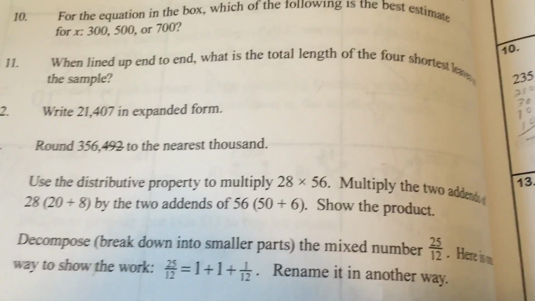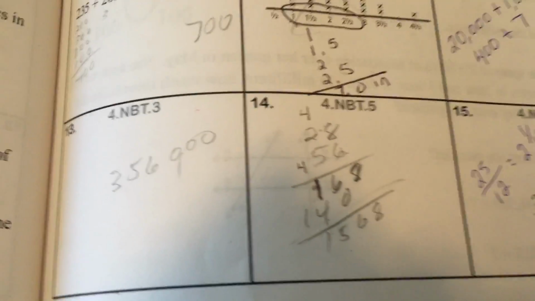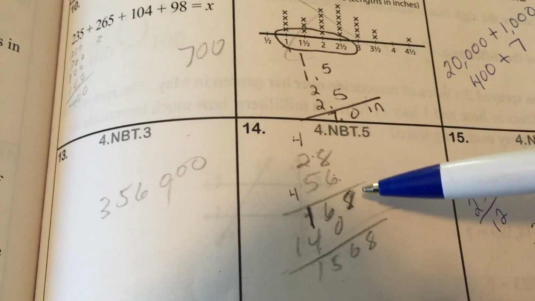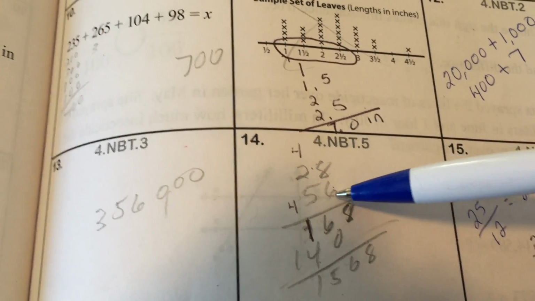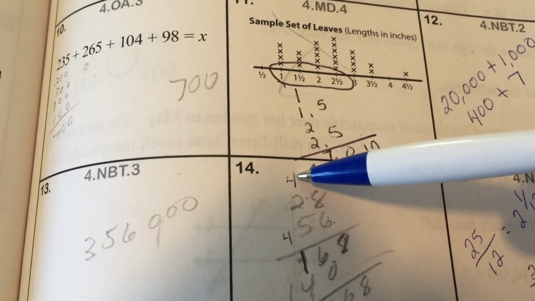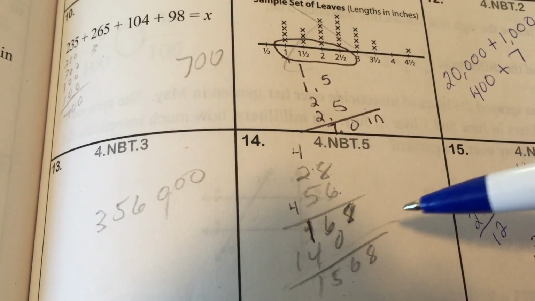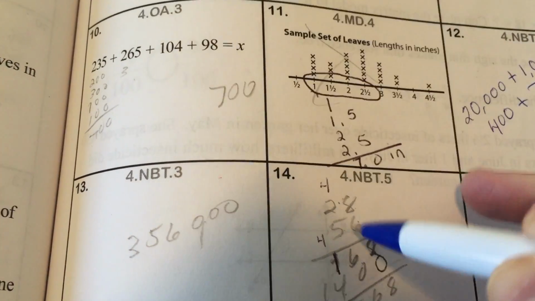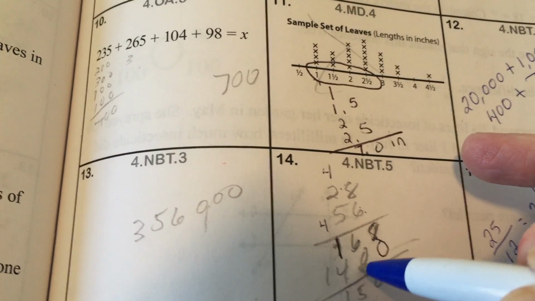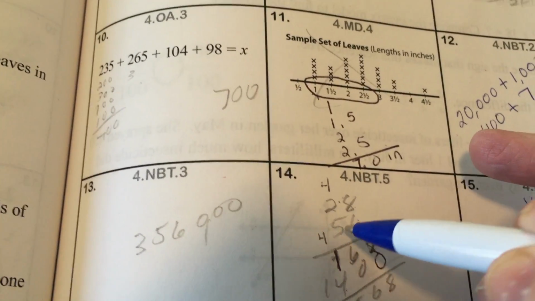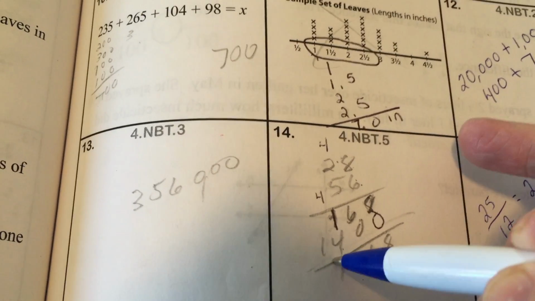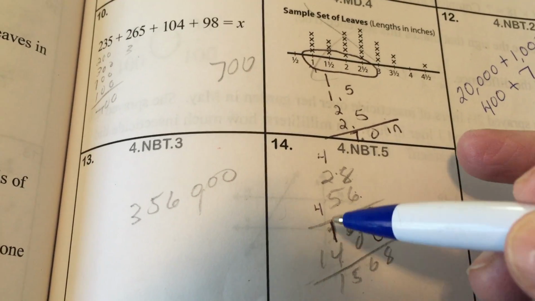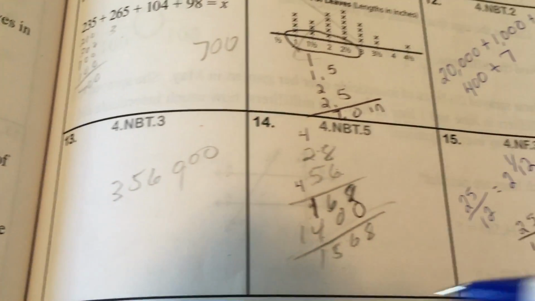Use the distributive property to multiply. I just did it the old way. You can do it whichever way is easiest for you. 8 times 6 is 48. I put the 8 there, I put the 4 up. 6 times 2 is 12. Now I add that 4, that's 16. When I go to the next row, I put a 0 underneath the 8 just to move over 1. 5 times 8 is 40. I put the 0 and the 4 up. 5 times 2 is 10, plus 4 is 14. Now I add straight down. 8 plus 0, 6 plus 0, 1 plus 4, and 1 plus nothing.